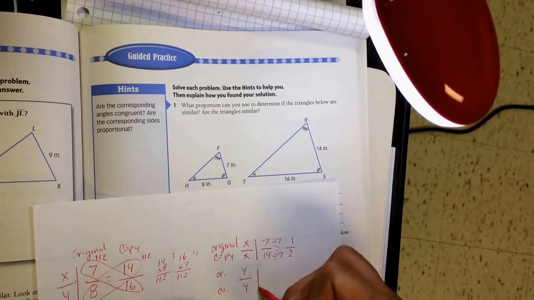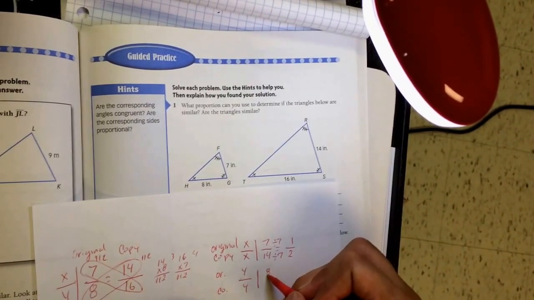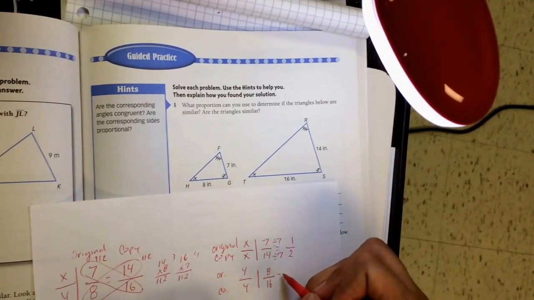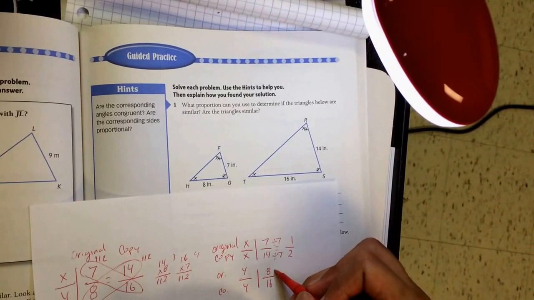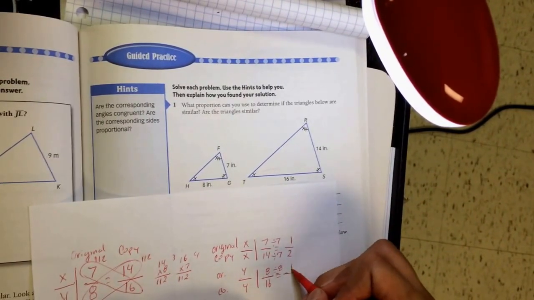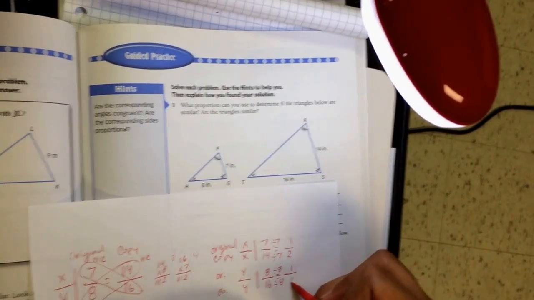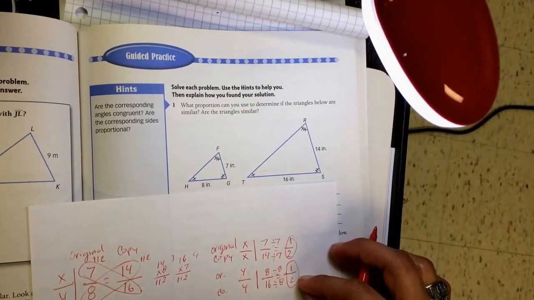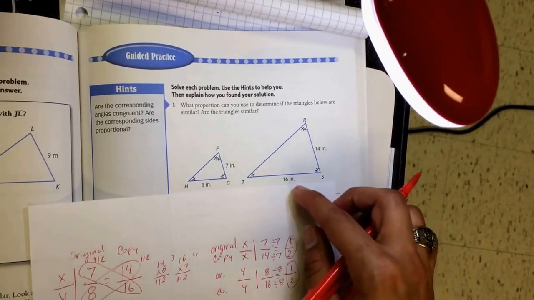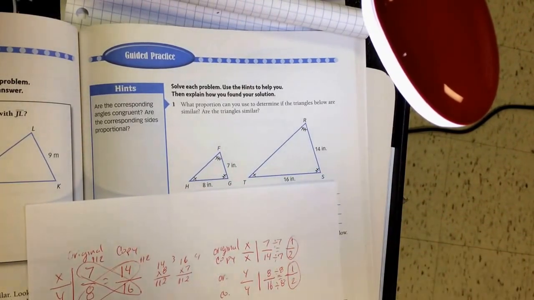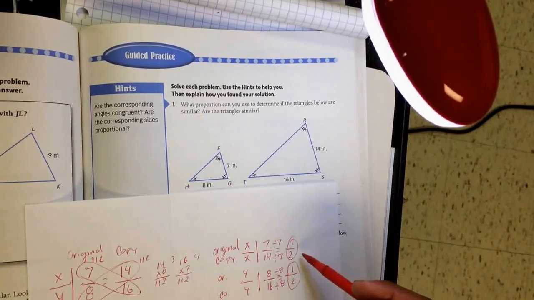What would that give me for the original y? 8. What is the copy y? 16. And what do we do now? We divide by 8. Reduce by 8. That gives me 1 and 2, 1/2. And the first was also a half. Are those the same? Yes. Because those are the same, we can conclude that these are similar. Those figures are similar. When they ask you, what is the scale factor? That's exactly what they're asking you for. That is the scale factor.